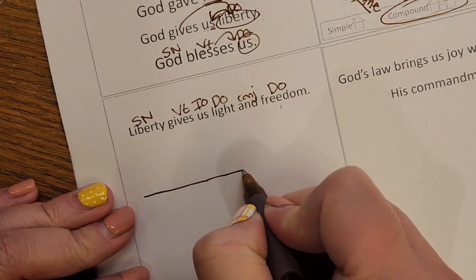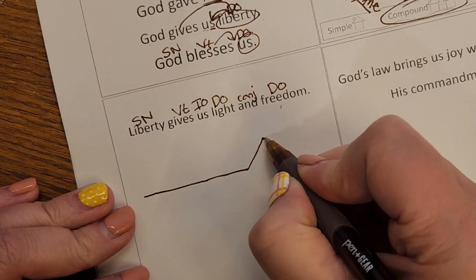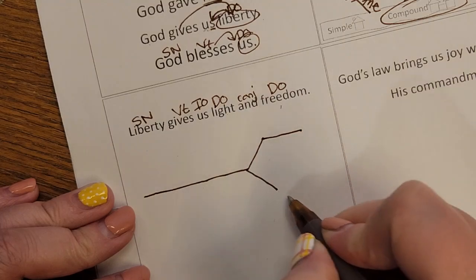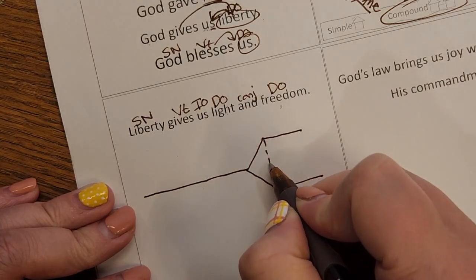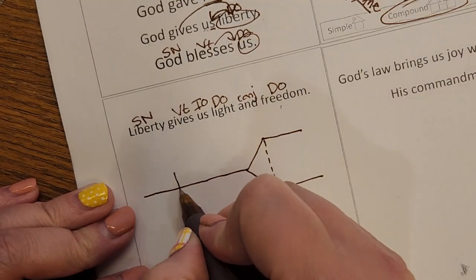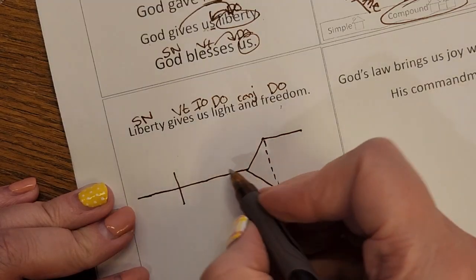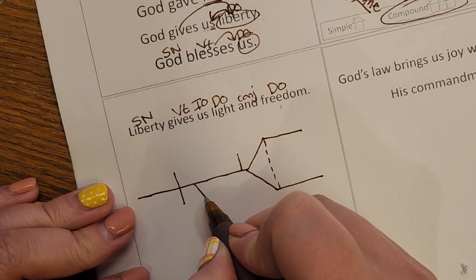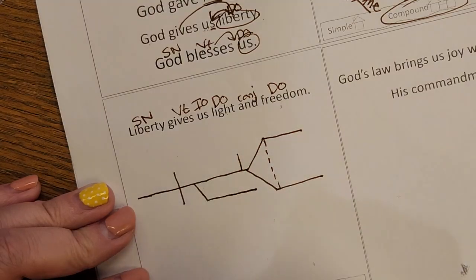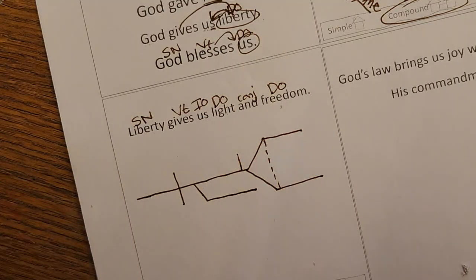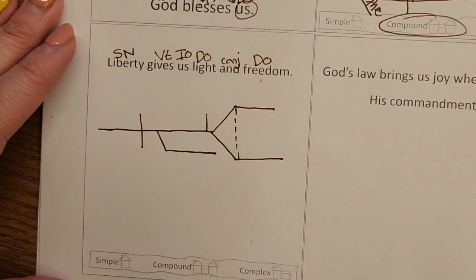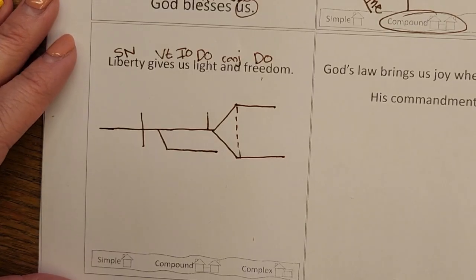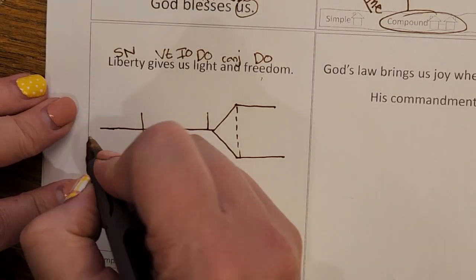Okay, I'm actually going to make this picture for you and see if you can fill it in by yourself. Okay, so make this. Okay, pause the video, see if you can do that by yourself. Ready, go. All right, if you're ready for me to help you, let's go ahead and write it.